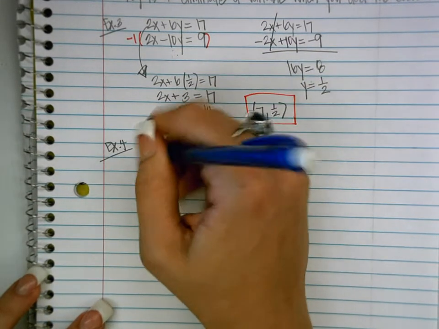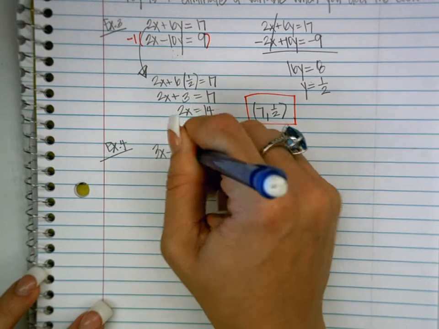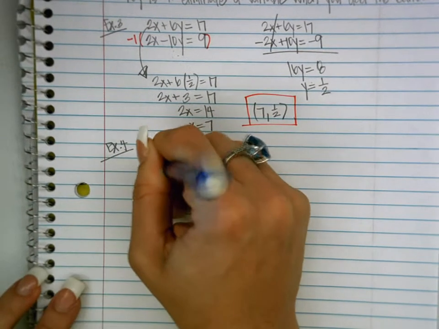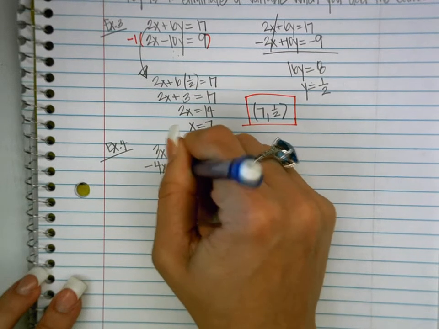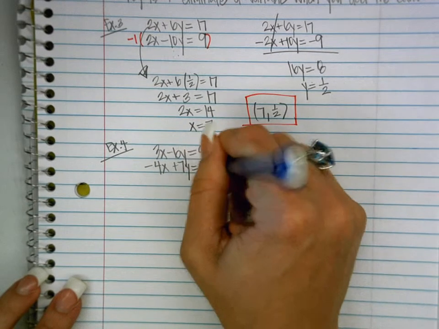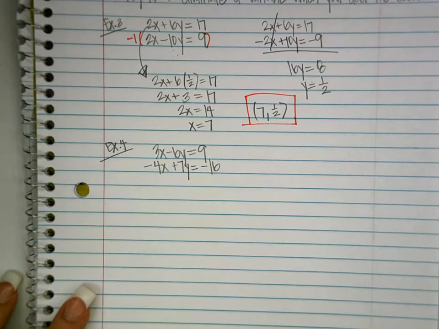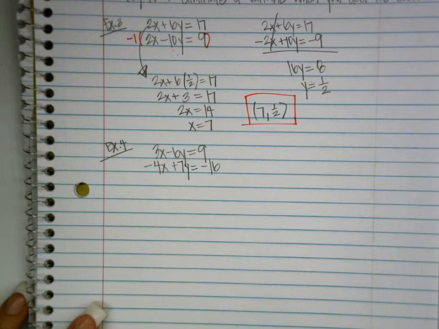How about if I ask you to solve 3x minus 6y equals 9 and negative 4x plus 7y equals negative 16. I want to find where do those two lines intersect one another. This one is not quite as obvious because there's not any numbers that are exactly the same where you can just multiply by negative. Sometimes you have to multiply both equations. So first thing you want to do is decide which variable would you like to cancel, the x's or the y's? X. The x's, okay.